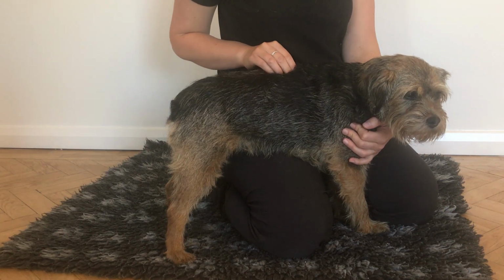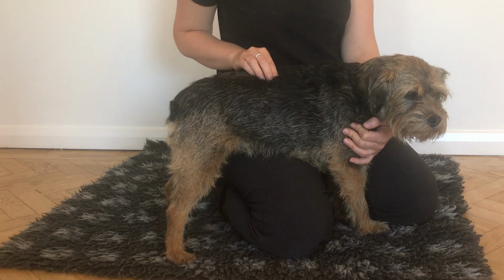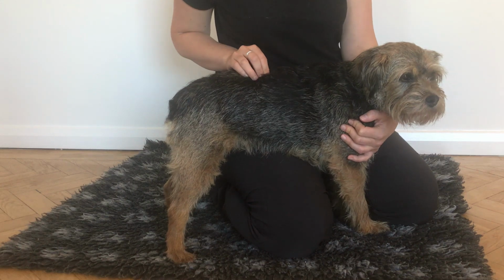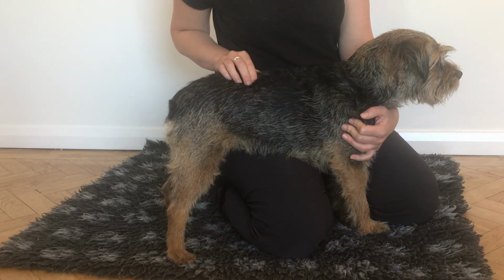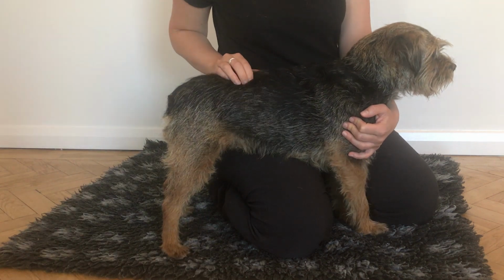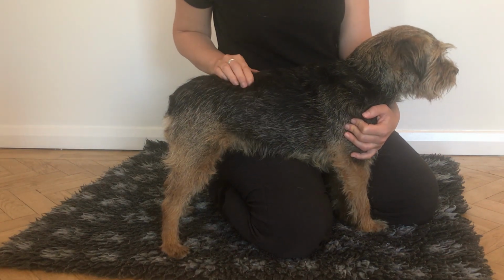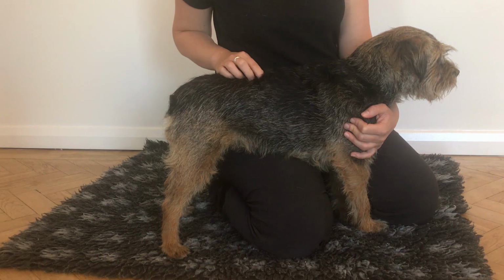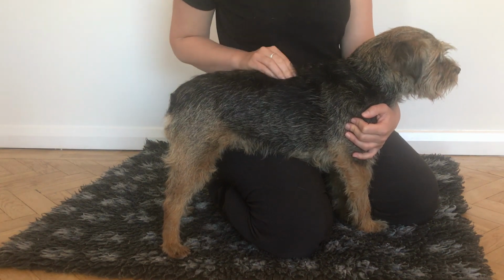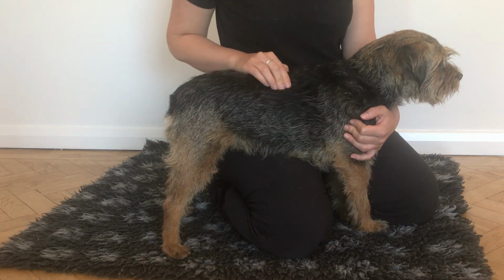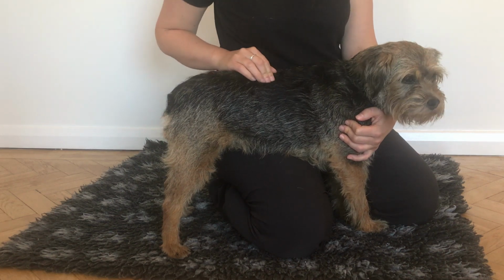And the lumbar transverse processes. And then inserts onto the transverse processes of the cranial lumbar vertebrae. And what this does is it helps with fixation and lateral flexion of the lumbar and vertebral column.